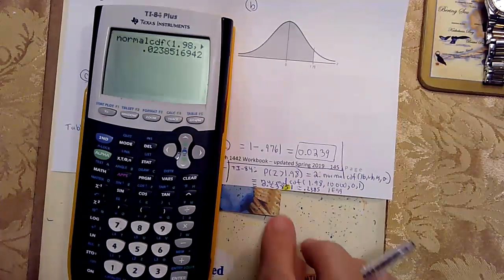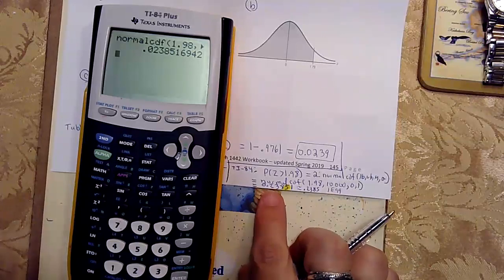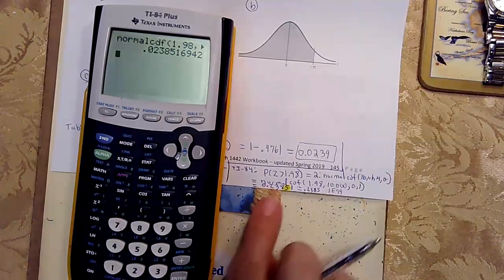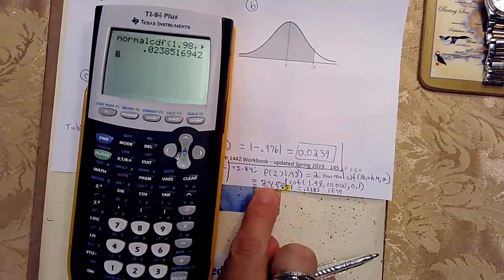Oh, tens. Oh, I think I wrote this wrong, didn't I? Yeah, I'm missing a 0. I'm missing another 0.